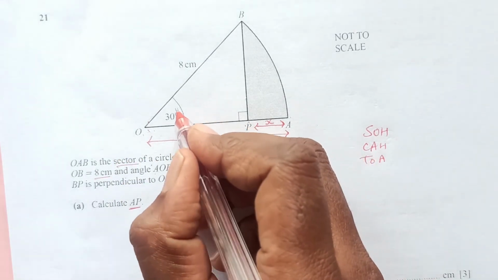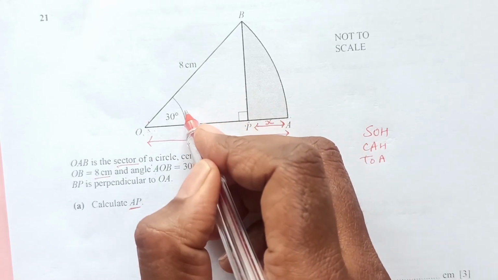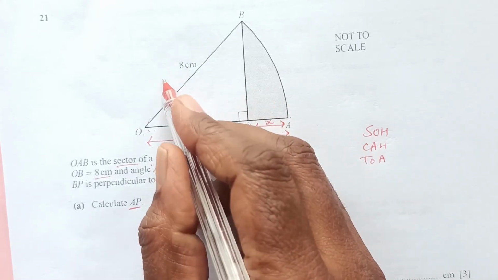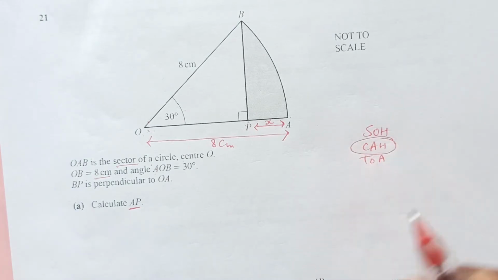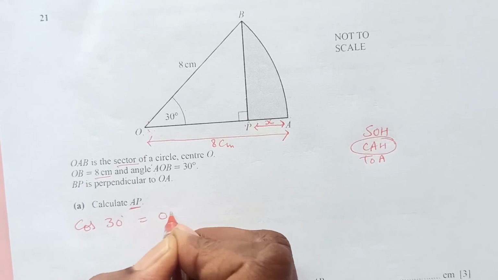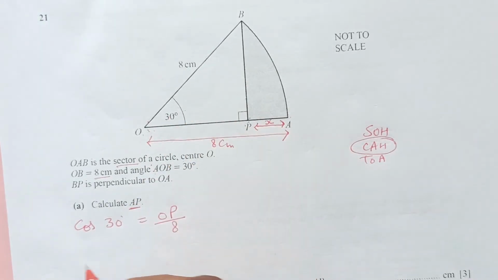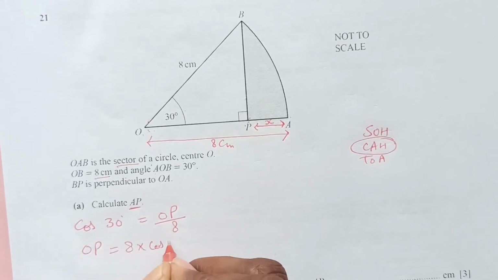So this is the opposite side and this is the hypotenuse. So we can use cosine. So cos of 30 degrees is equal to OP over 8. Okay, so OP is going to be 8 times cos of 30.